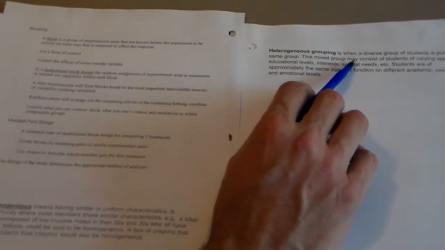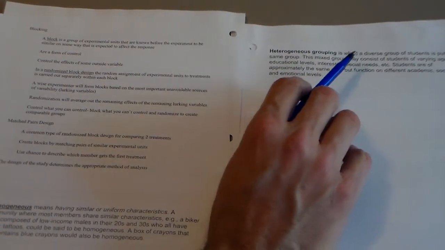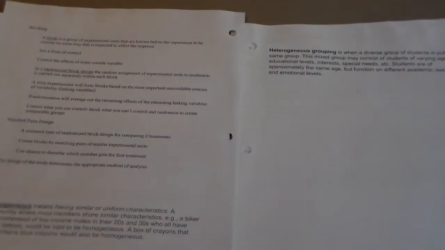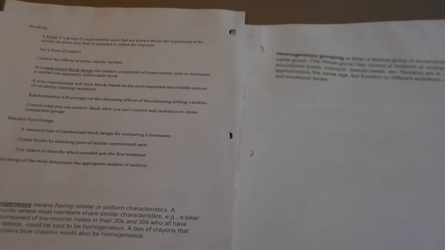In gym class, you probably just have a random scatter of students. You have some people that are really good students and you have some other people that struggle. So that would be an example of a heterogeneous group. This mixed group has different ages. You might have different ability levels in there, but a homogeneous group has some kind of uniform characteristics.